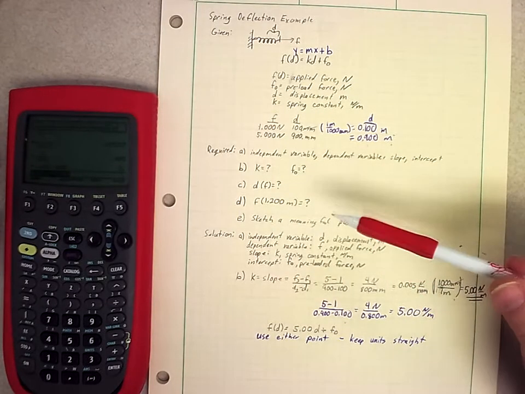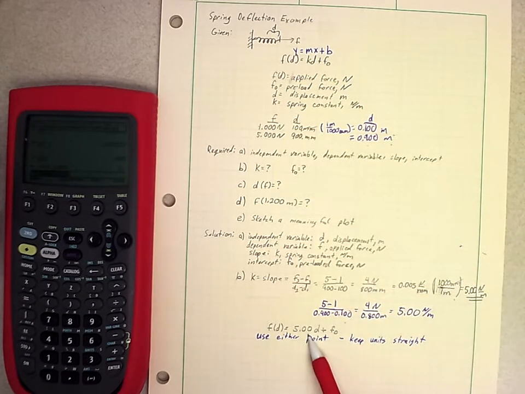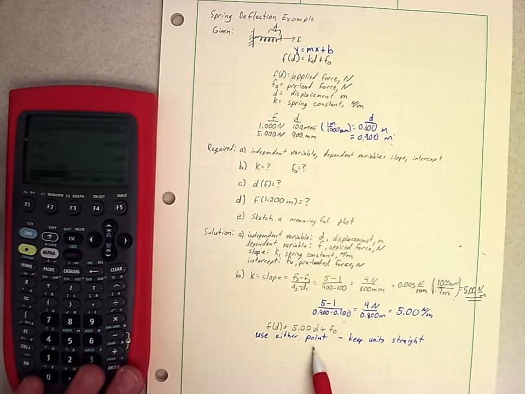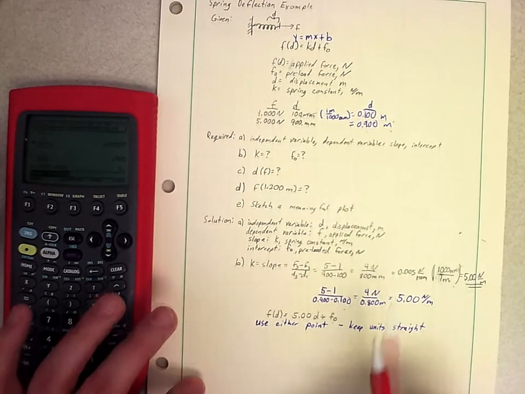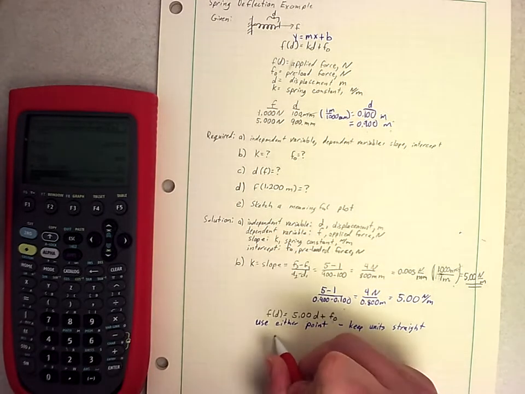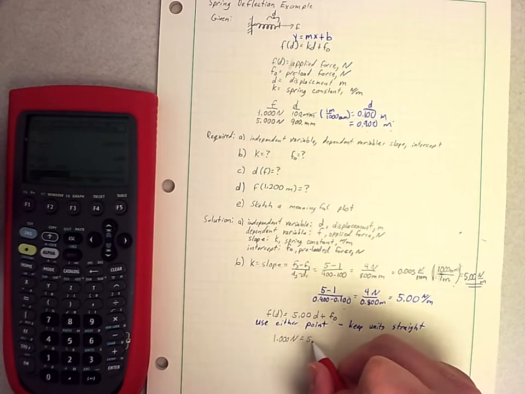So again, I know that the function, I've got a slope in here now, I still need to find the intercept. So I can use either point, will work in there. And one of the key things is making sure I keep the units straight. So I'm going to use the first point and plug those values in. And so I know that 1 Newton has to equal 5.